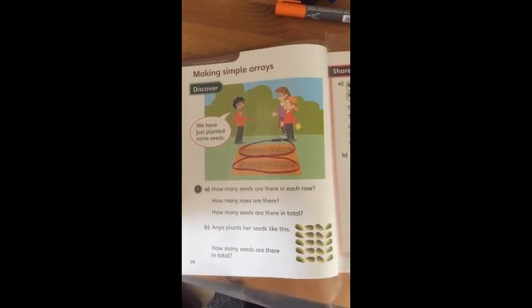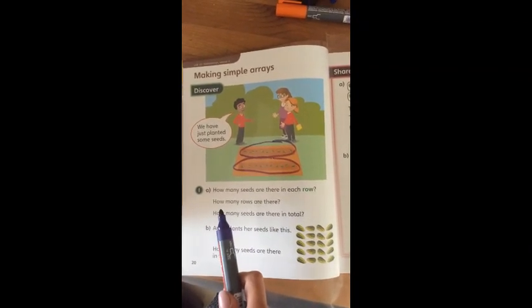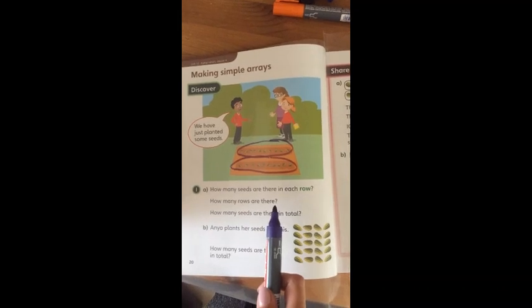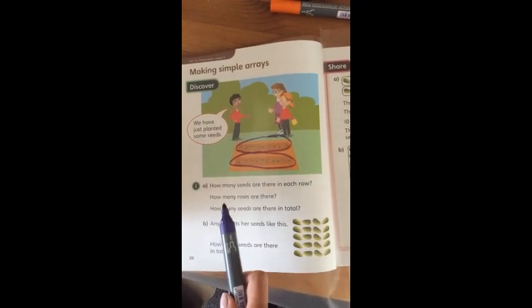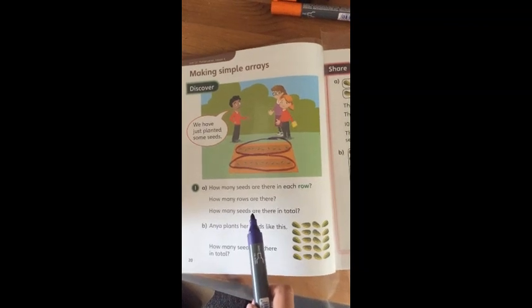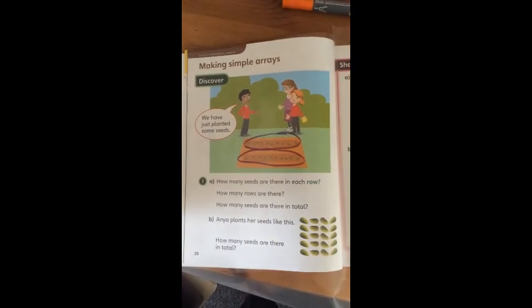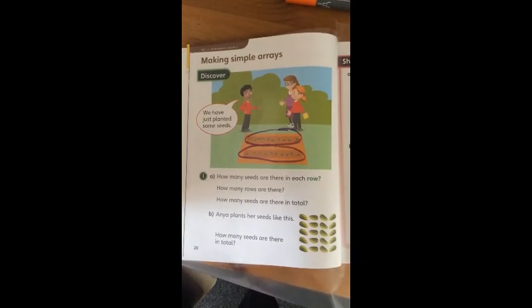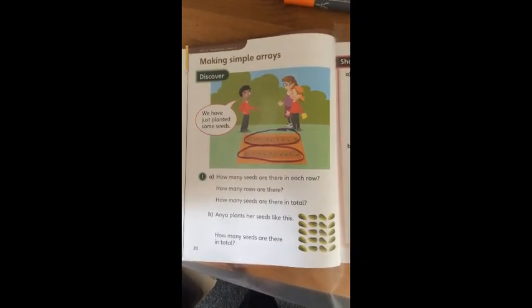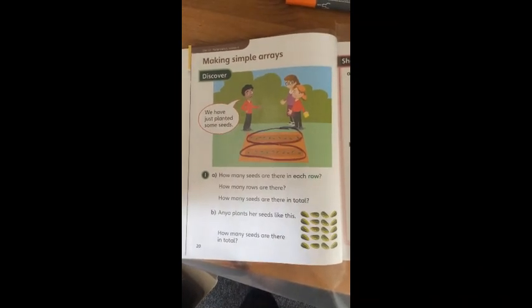We'll let you count that at home. And then it asks how many rows are there? I think I've just helped you there by circling. And then it wants to know how many seeds in total. I wonder how we could work that out. If we know how many seeds are in each row, what would we do?